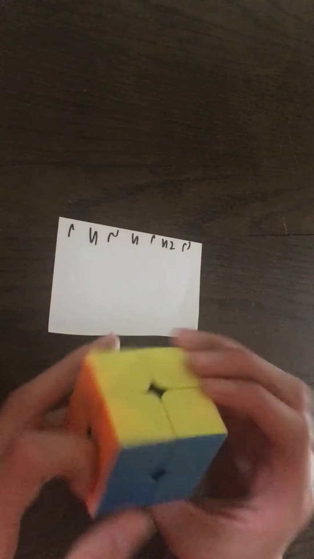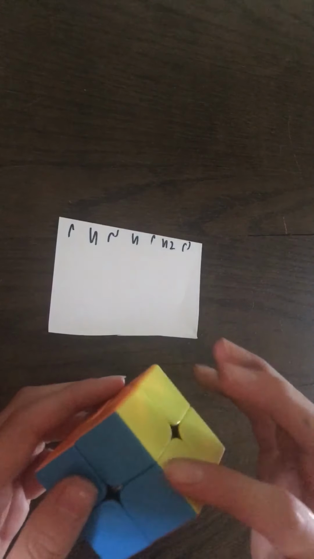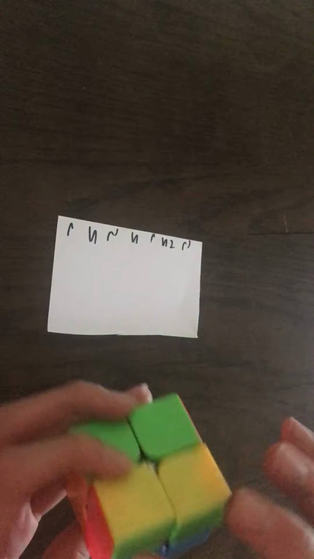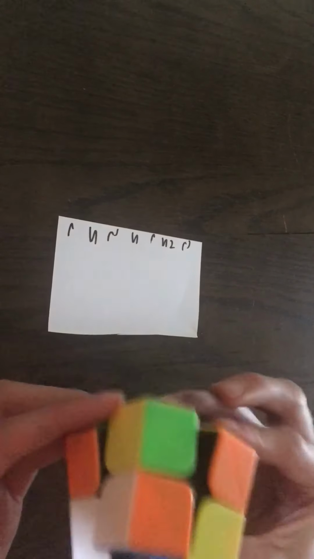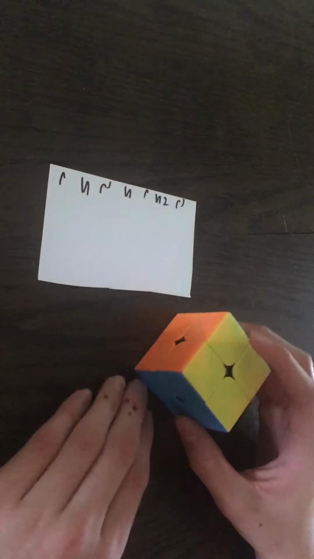How to solve a 2x2, part 2. So you will be learning OLL, which is orientation for last layer. This will solve all of the yellow. I will be going over all 7 different OLL cases.